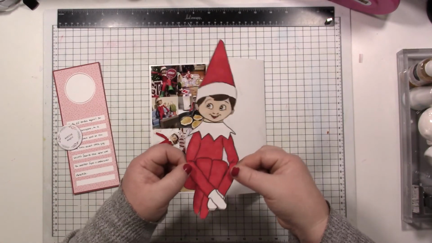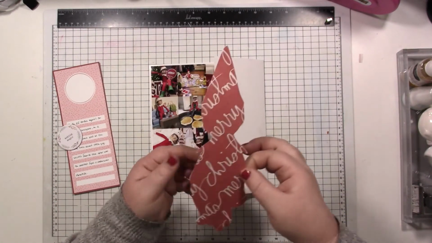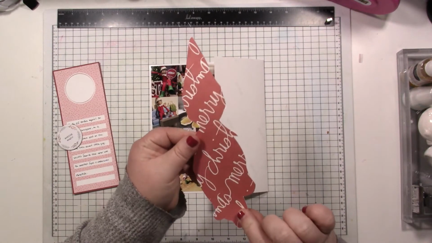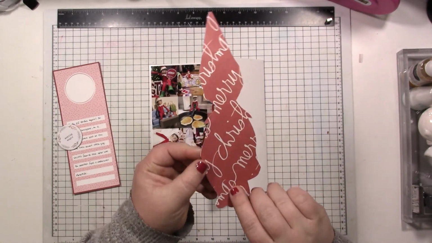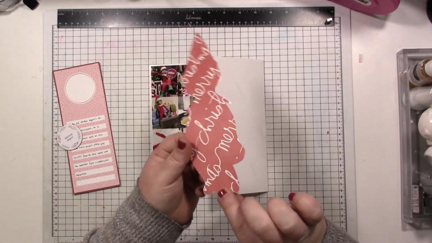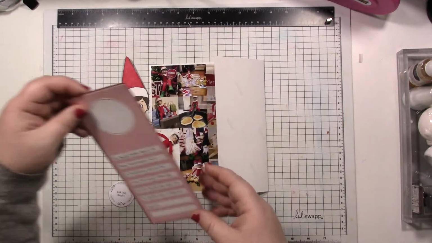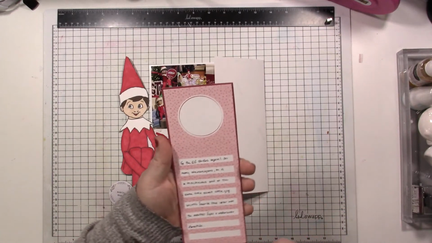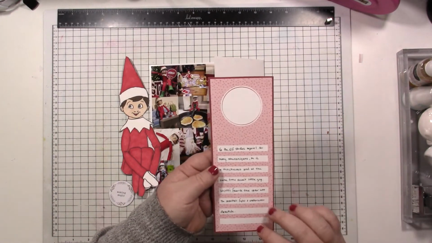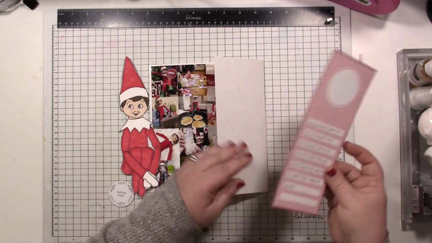So I have this fun little printable guy, and I just backed him in some Merry Christmas paper so you can't see all the marker through, and it's nice decorative backing. Then I took a 3x8 card, one of the journaling cards that I had, and I did our journaling here.